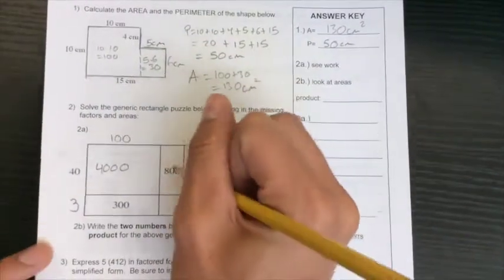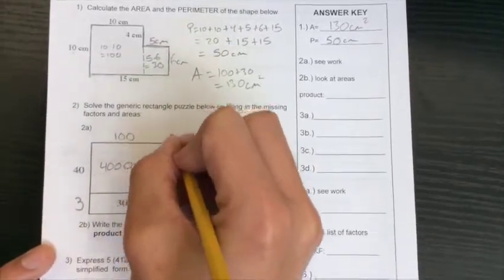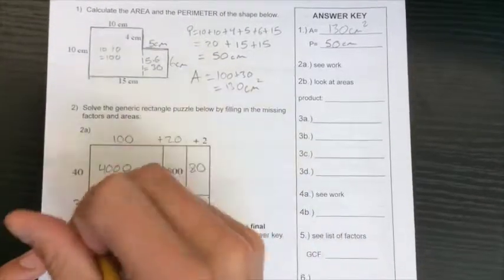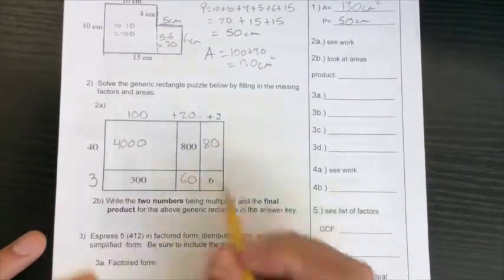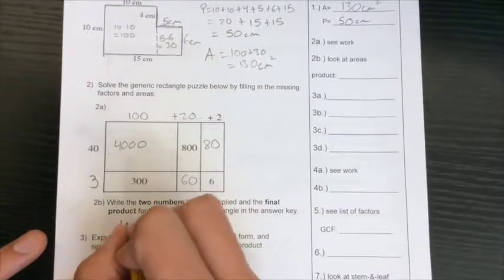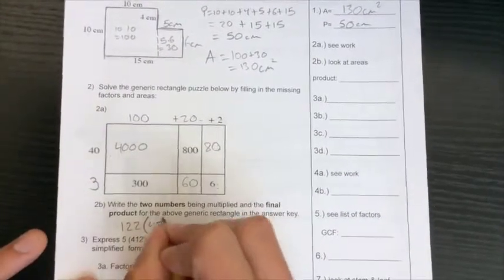And then I can come over here. 40 times what is 800. That's going to be 20. And then I can come down here, and 3 times 20 is 60. Now the two numbers being multiplied, this top number is going to be 100 plus 20 plus 2. So it's 122 times 40 plus 3, which is 43.